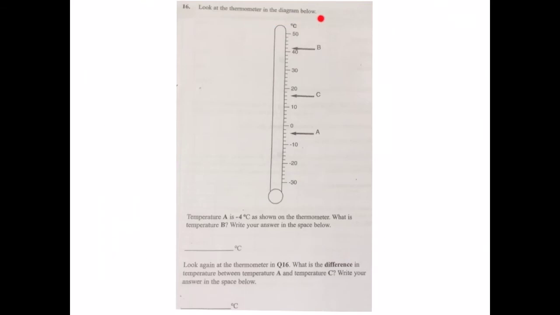Look at the thermometer in the diagram below. Temperature A is minus 4, so let's put that in. A is minus 4 degrees. What is temperature B? Write your answer in the space below. Well, because they told us A, we can then work out the scale. They've dropped down 2 points, which means each of the little lines on a thermometer represents 2 degrees. So if we're looking for B, well, we can see it's just 1 mark above 40, and if we're going in twos, B then is 42 degrees.